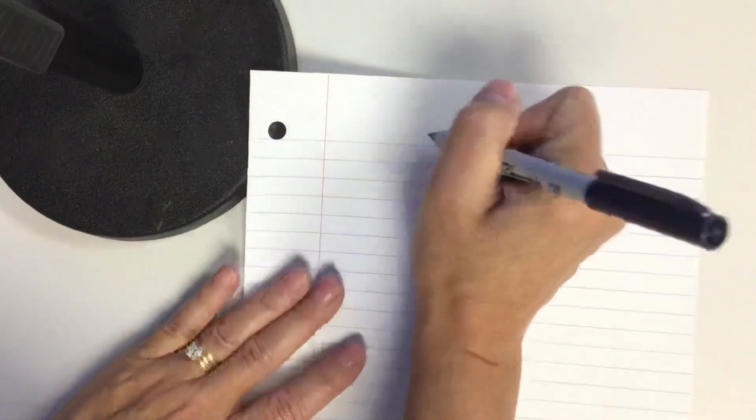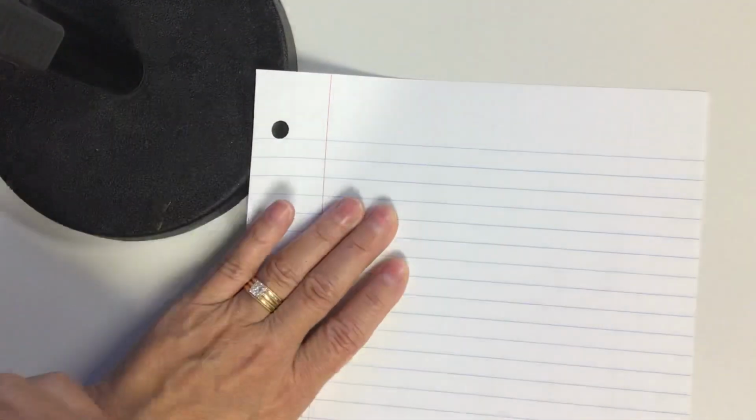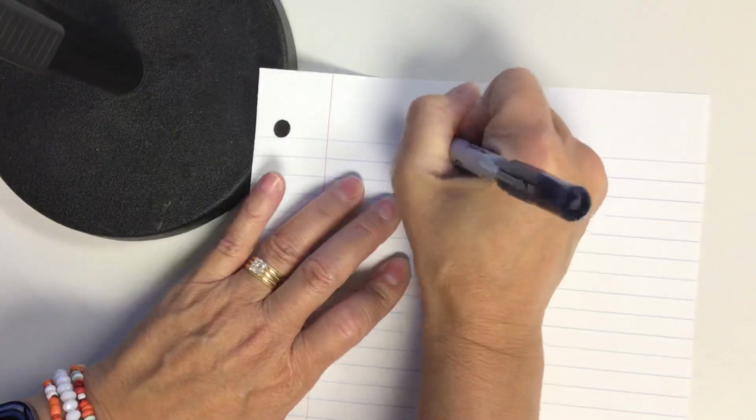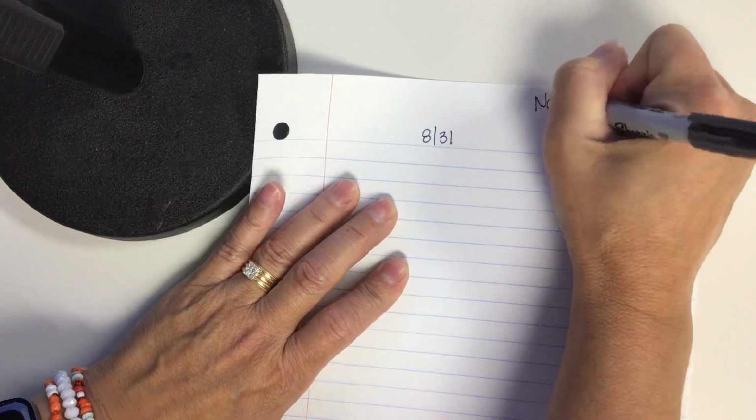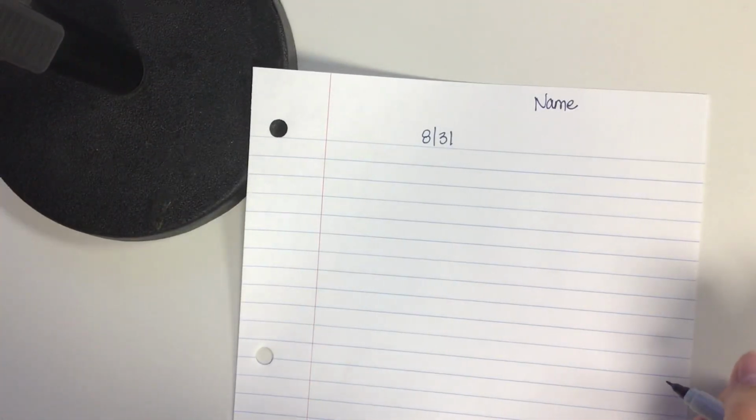So today you're going to have 12 questions. I really want you to not just write the letter of the answer. I want you to write the number out because we need practice with that. So I would like for you to put the date on the paper. Today's date is 8/31, and you probably want to put your name just to be good habits, okay?